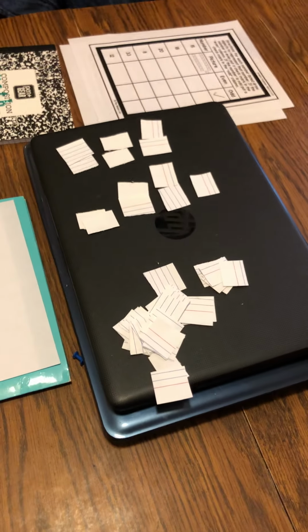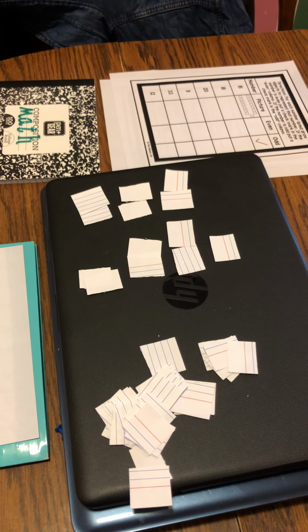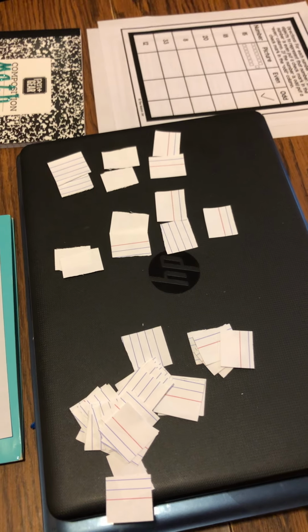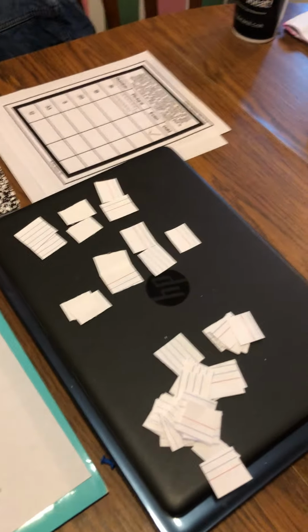So, from what we just learned a minute ago from the definition, this would be a what type of number? That's right, an odd number. Very good.